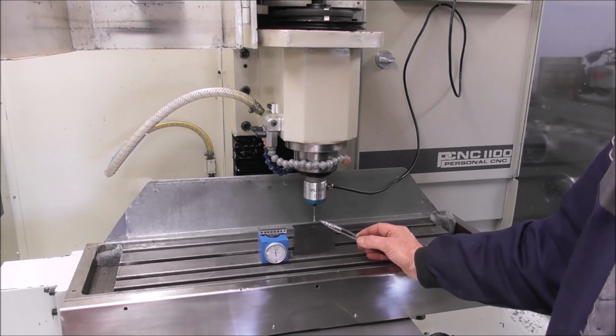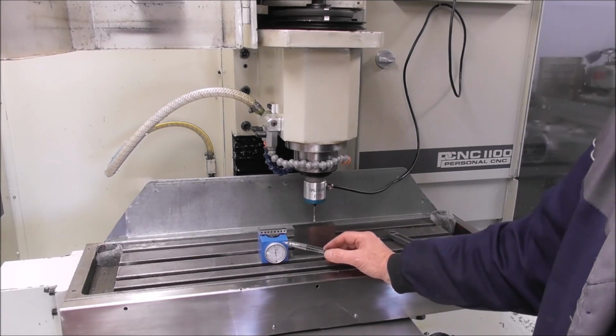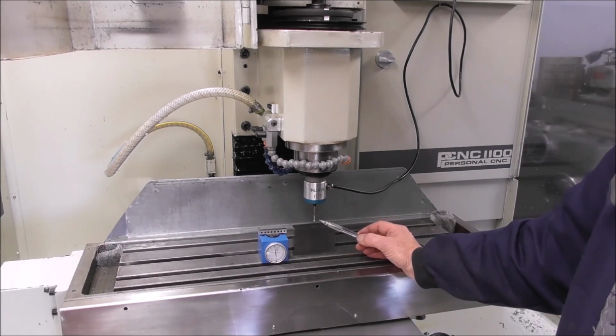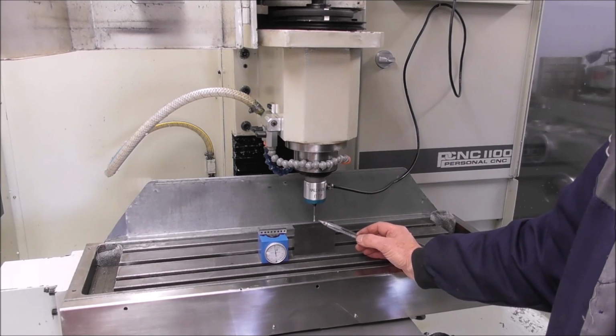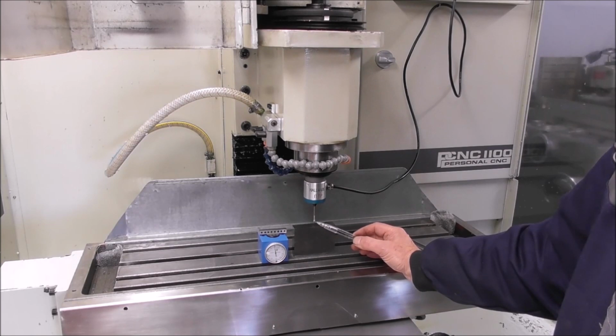I would argue that a probe is a much more useful device than an electronic tool setter, because a probe will set you not just Z but X and Y as well, and with different shapes, diameters, squares, internals and externals, there's a lot more work, a lot more time involved in manually setting a position with a Haimer, for example, or a wobbler.